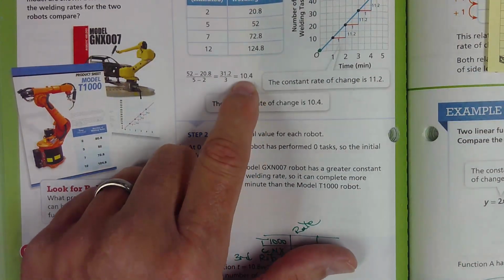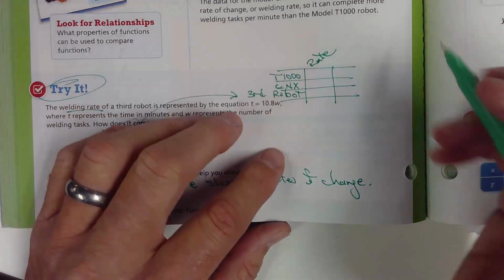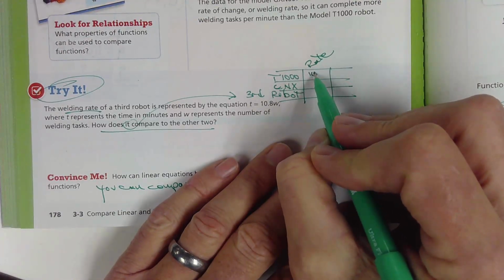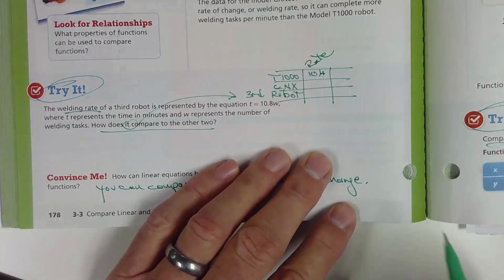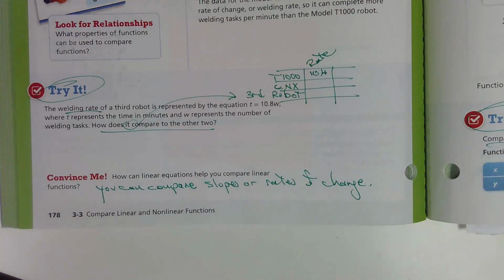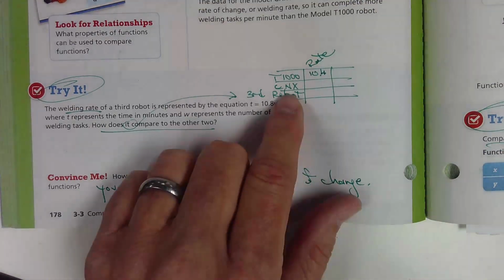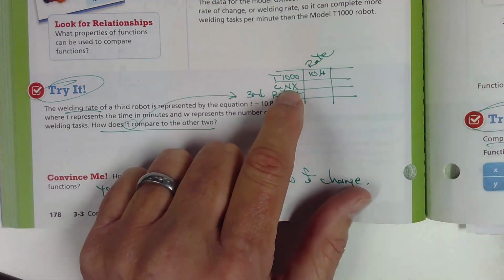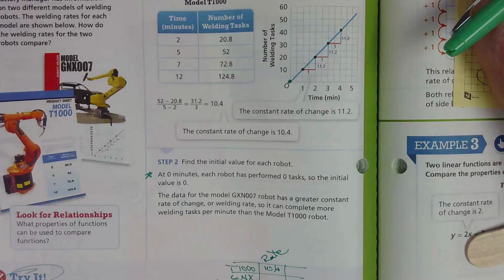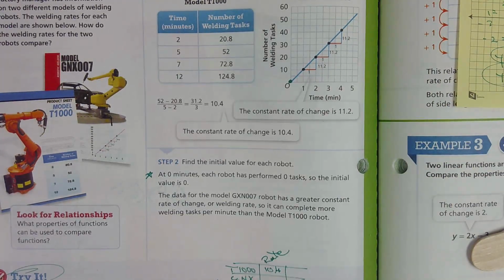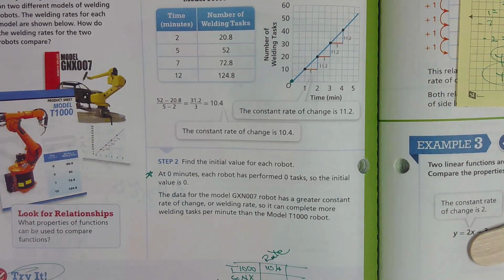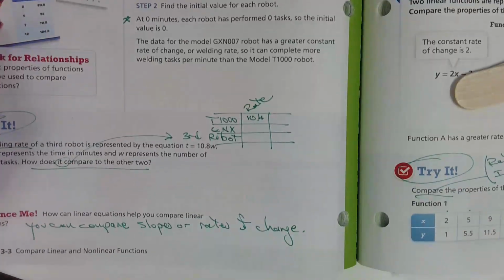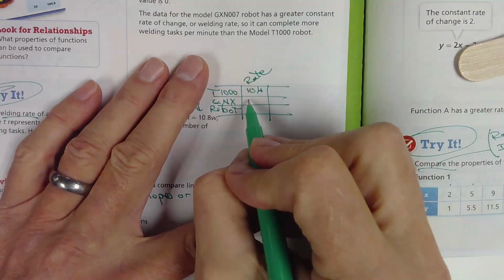So she just looked at what they gave us here. So I'm going to put down 10.4, and you should do the same, assuming you copied this down. Okay, put up 100 points. Mr. Mason, the GNX robot, what's the rate of change for that one? 11.2. Yeah, nicely done. Put up 100 points, 11.2. They gave us that.